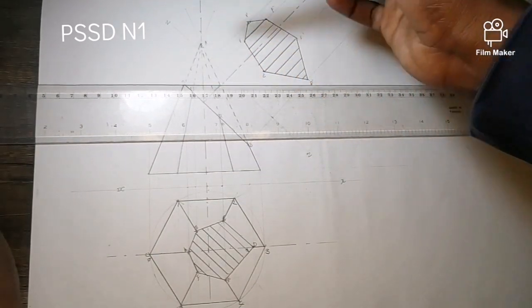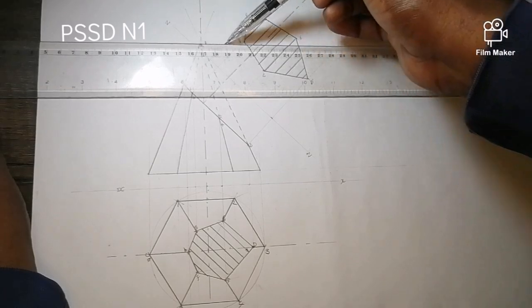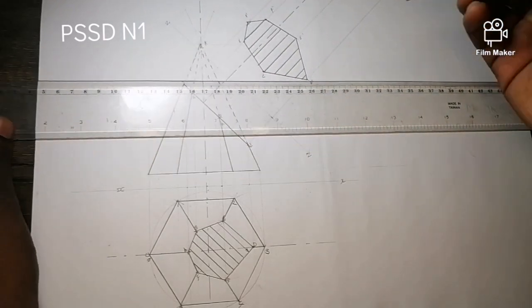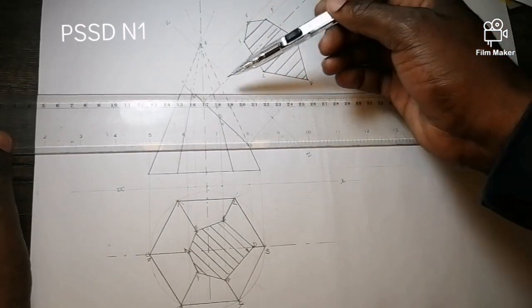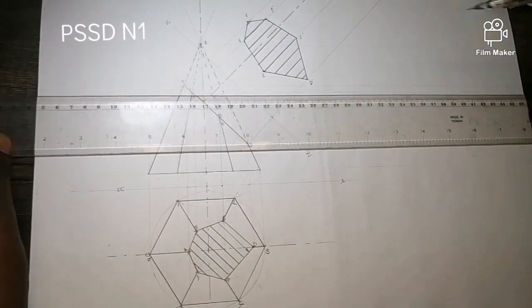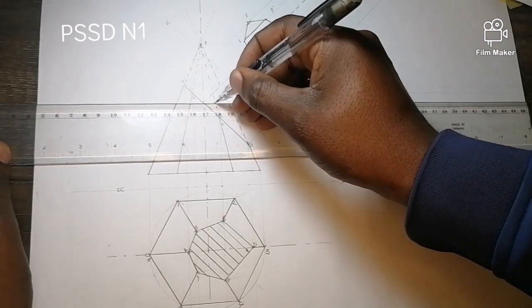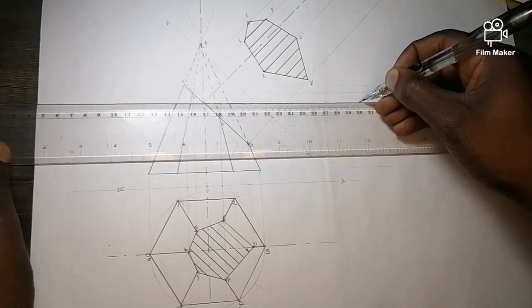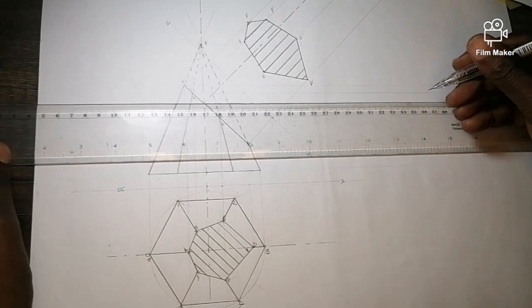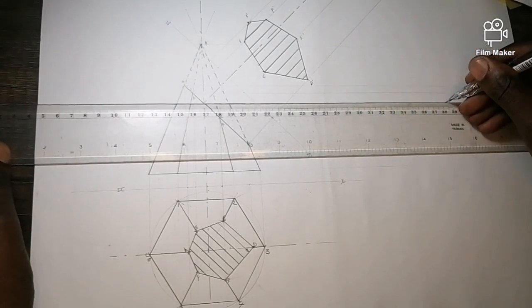this apex point, actually this side, this line, faint, this one, then the center. Remember, the center is always dark. You don't change the state of the center.